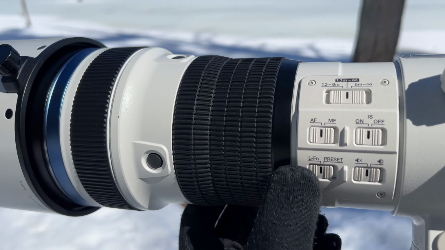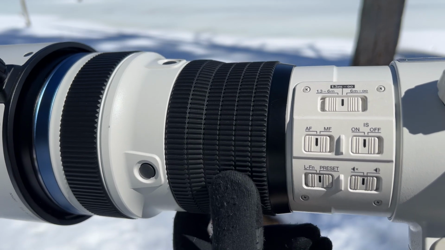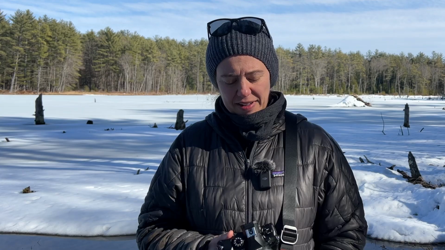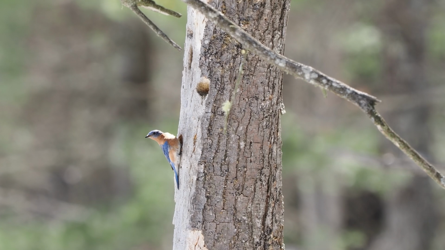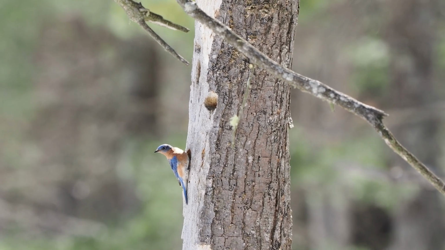I don't use it on LFN, I use it on preset. And what preset does, it's really cool. So, a few minutes ago, there was an eastern bluebird on one of the trees, and I've noticed that it's going into a hole, it's making a nest. And it's also going and flying all around the pond, but it's always coming back to that one tree.